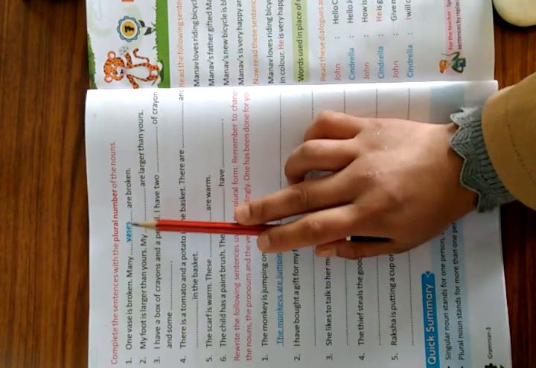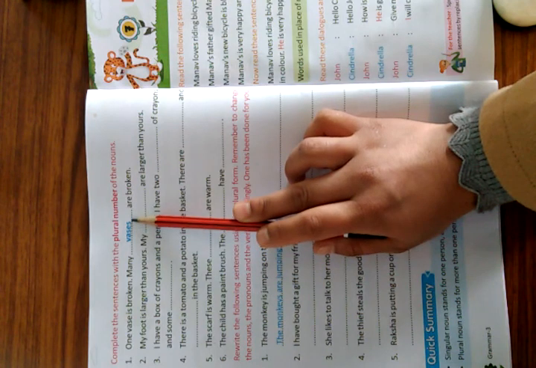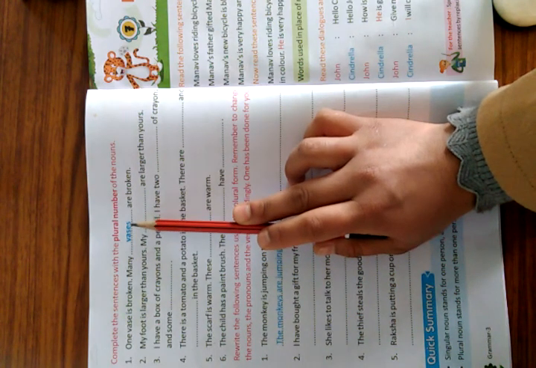So on page number 38, you can see, complete the sentence with the plural number of the nouns. One vase is broken. Many vases are broken. One is done for you, one has been done for you. So you have to write the plural form of the noun. Okay. So you can see vase. So here you can see vases. You are just adding the letter s and making it plural.